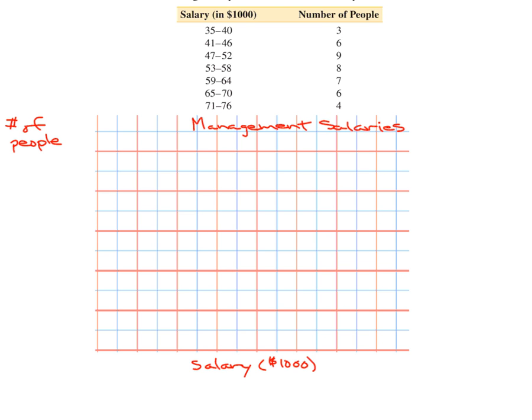So let's put our data in along the axes. Vertically, we'll start with 0 people, 1, 2, 3, 4, and so on. And then horizontally is a little bit more complicated to label. I'm going to build my histogram using class marks. Class marks, if you remember, are the middle numbers in an interval. And we find those by adding together the endpoints of the interval and dividing by 2.